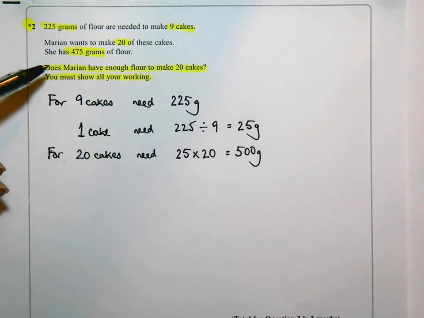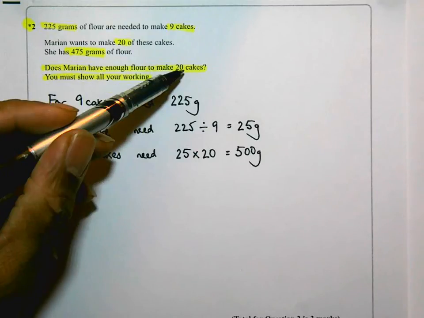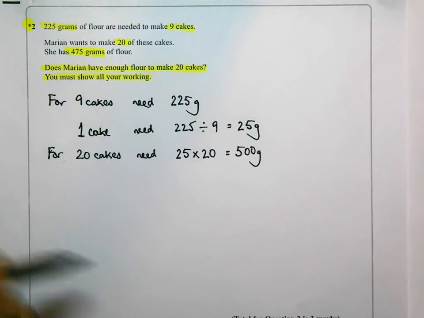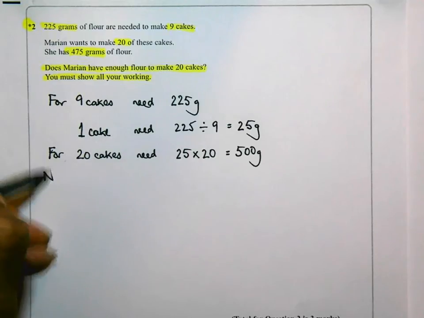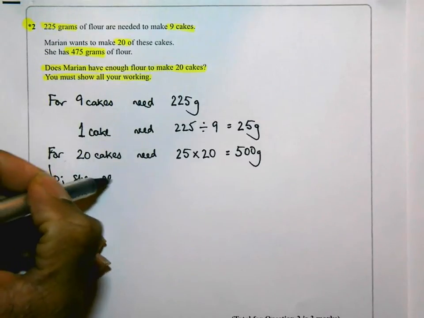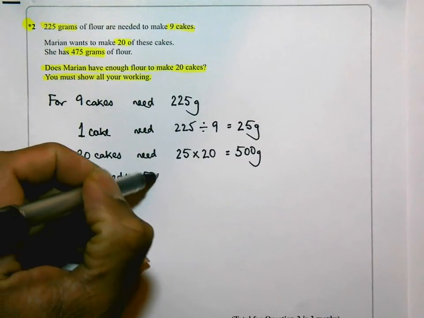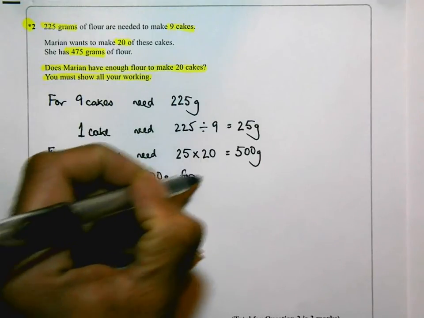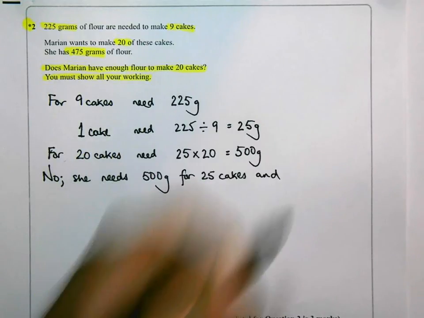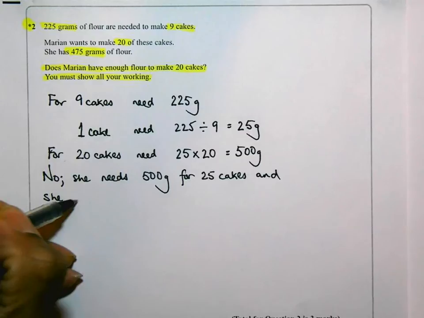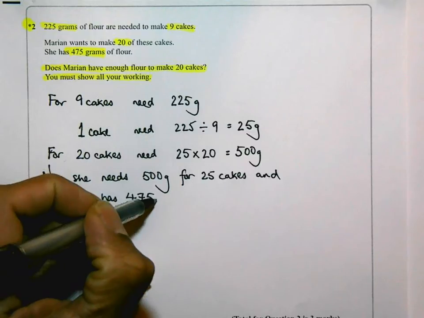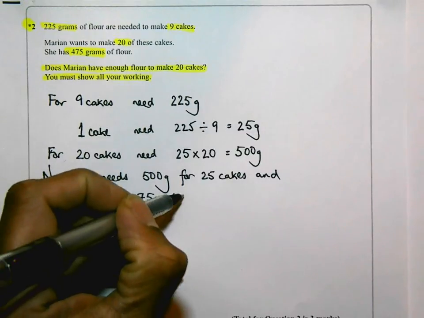Go back to the question. Does Mariam have enough flour to make 20 cakes? She has 475 grams of flour. So I can answer the question now because it's going to be a no. She needs 500 grams for 20 cakes, and she only has 475 grams of flour.